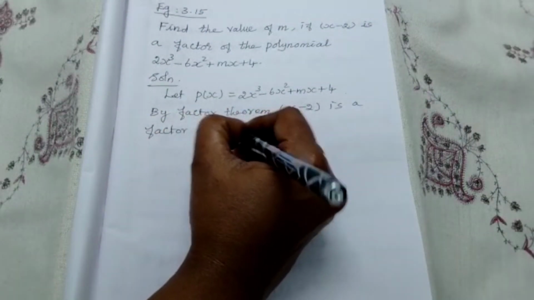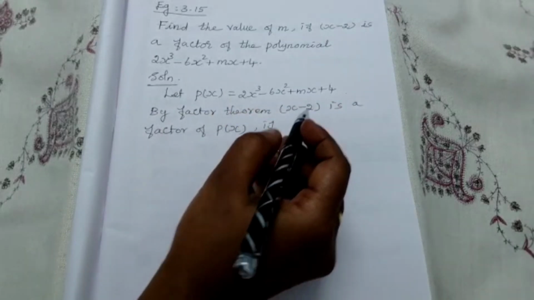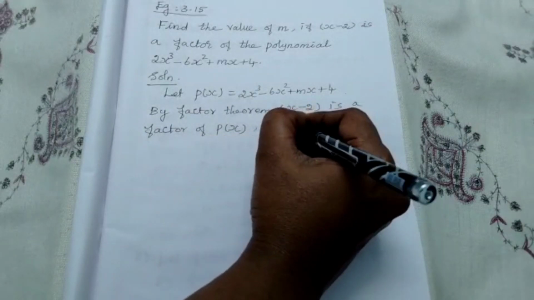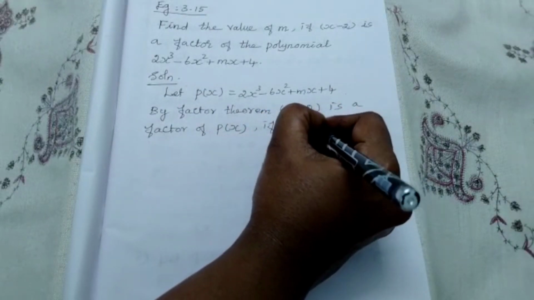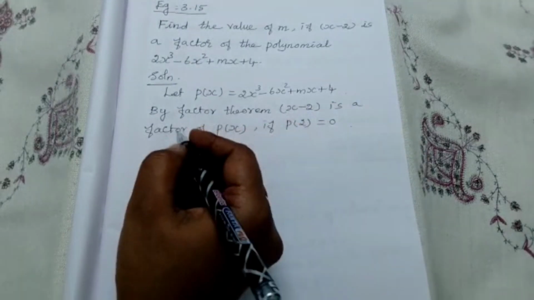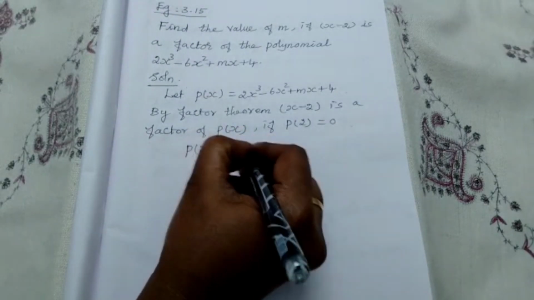P of x, isn't it? That means if x minus 2 is the factor of p of x, then p of 2 is equal to 0. Okay, if p of 2 is equal to 0, then here what is given? P of 2 is equal to 0.